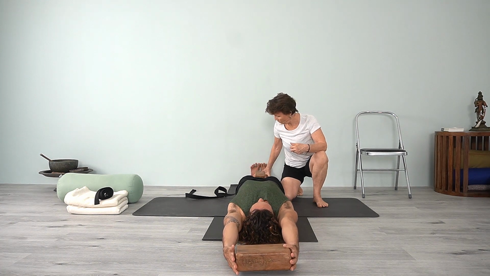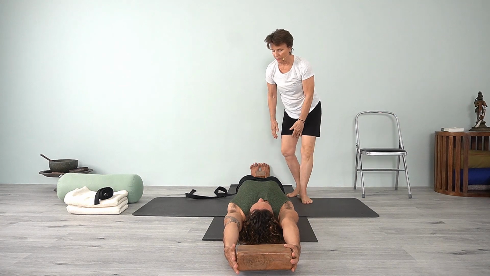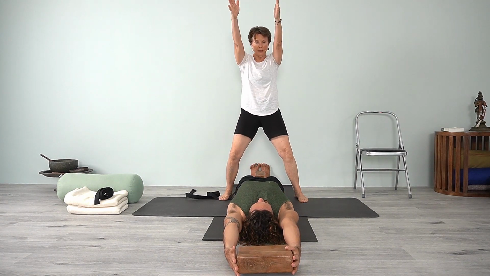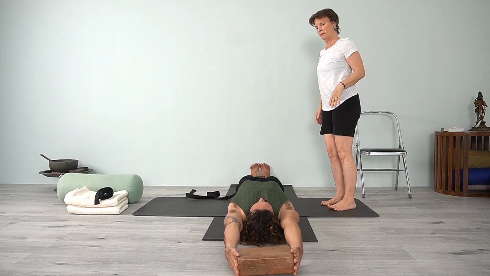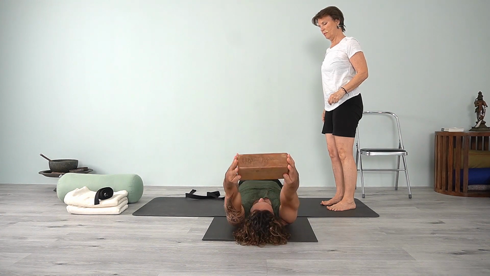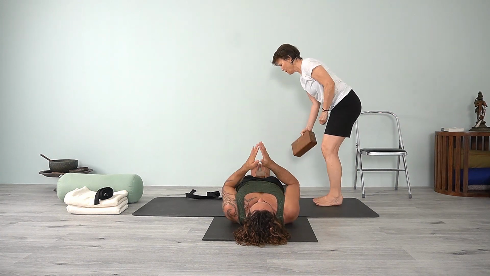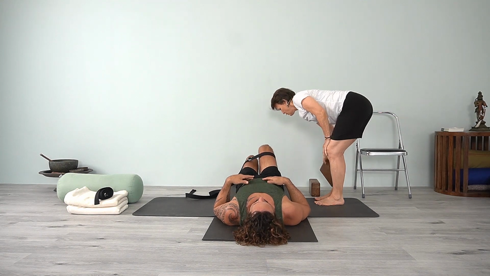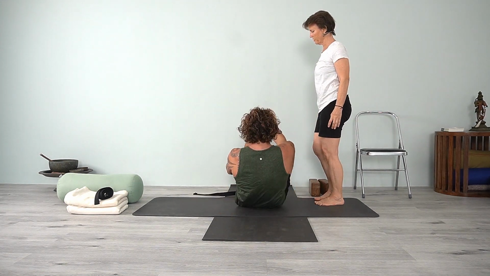Thighs are moving down, feet are pressing into the wall, and with that extension, feel the tailbone and the hips moving toward the wall. Extend the arms, lengthen. Good, and then bring the arms up, and I'll take the block, and then we'll take the block out, and you can take the strap off. Good.